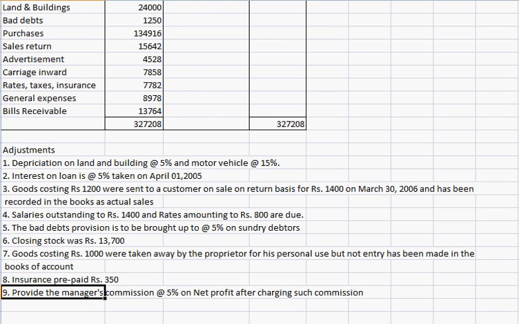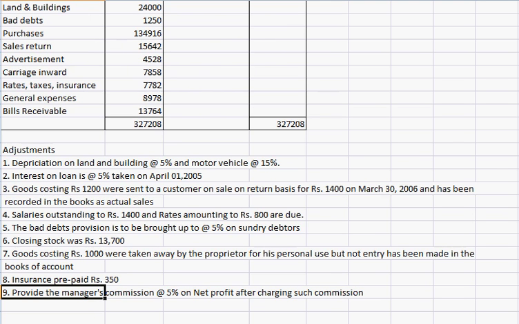So let's go and prepare our adjustment entries. The first entry that we have here is for depreciation on land and building at 5% and motor vehicle at 15%.